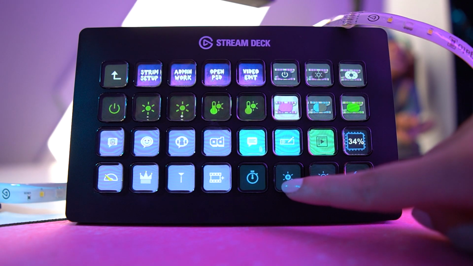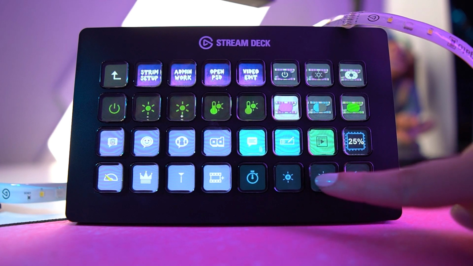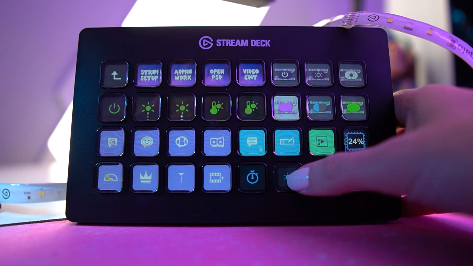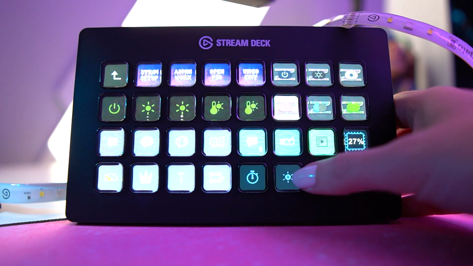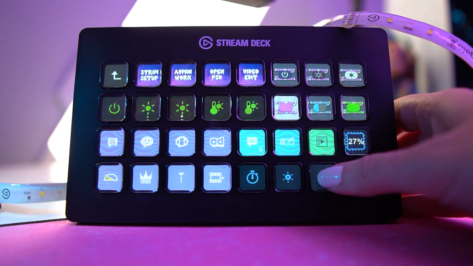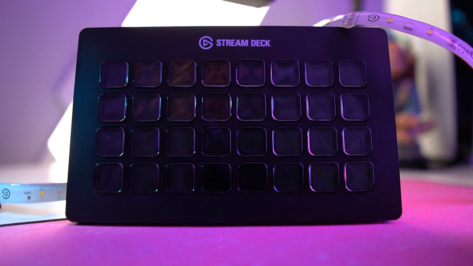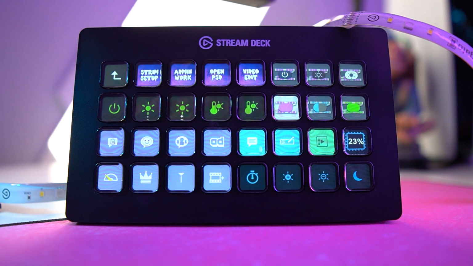Next to the stopwatch, we have 2 brightness controls. This one will turn your Stream Deck buttons down in brightness, and this one will turn them all the way up, which is how I have them. And next to that, we have a little sleep button. So if you want your Stream Deck to go to sleep, single button press, and then to get it back, you just press any button and voila.